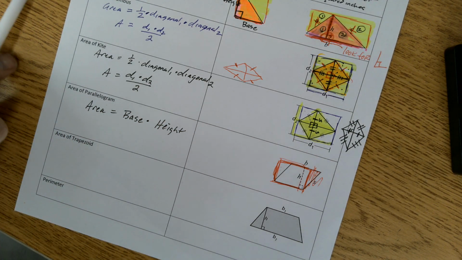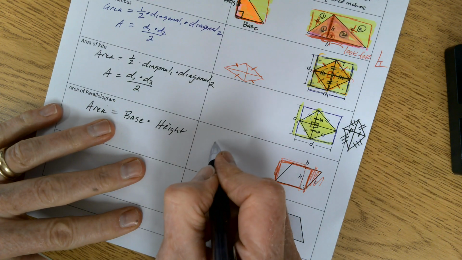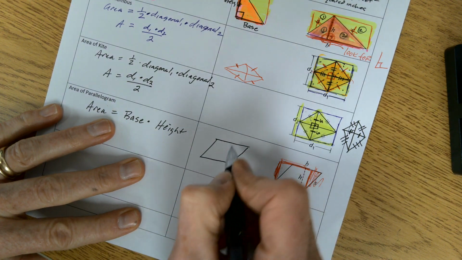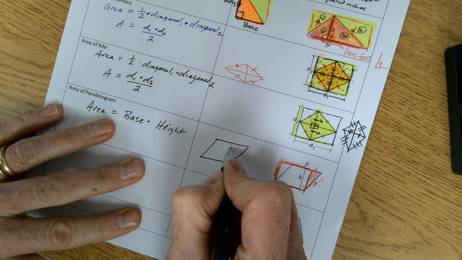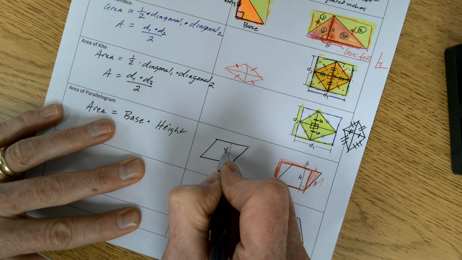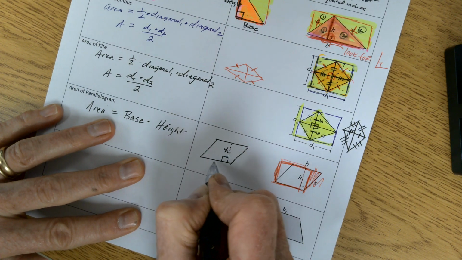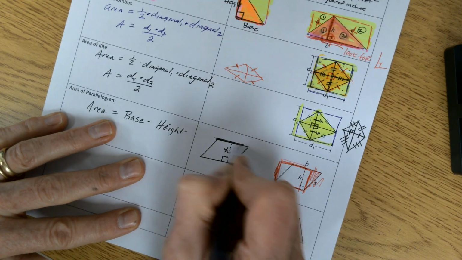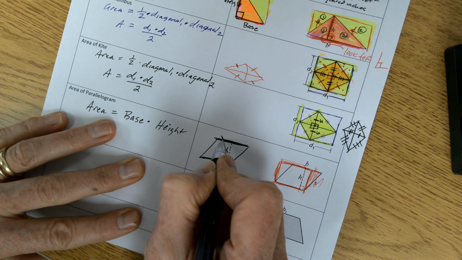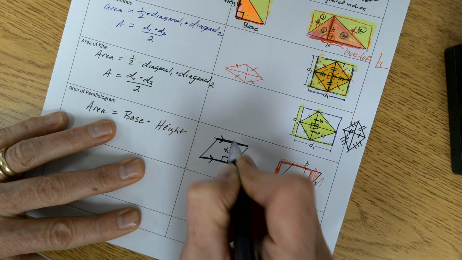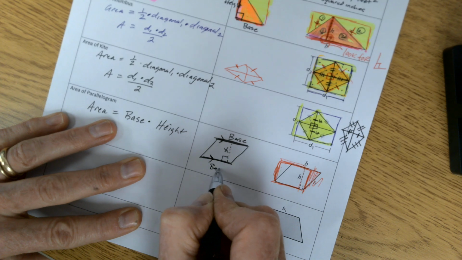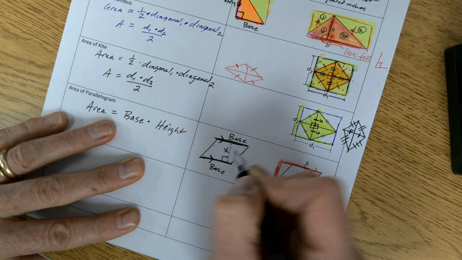I'm going to redraw it the way you had it originally so I can talk about the height. This is my height. This is my base. When we do this, opposite sides are congruent, and they're parallel, right? So this would be my base, which also means this is my base. They're the same. This is your height.